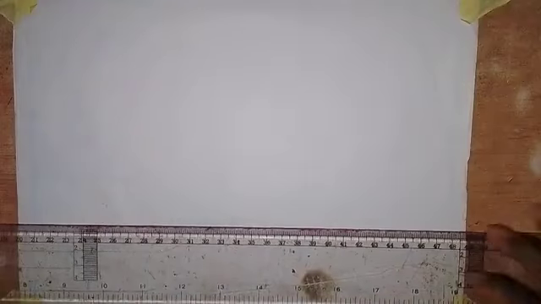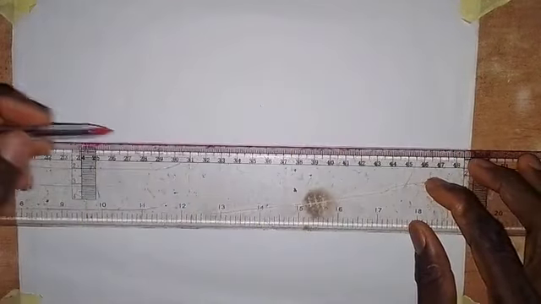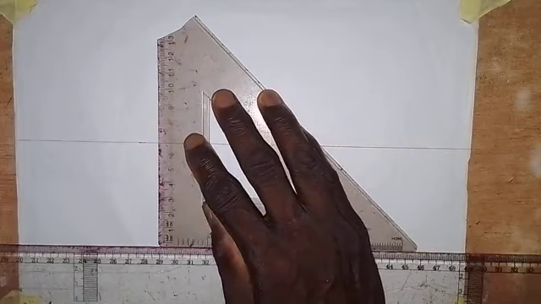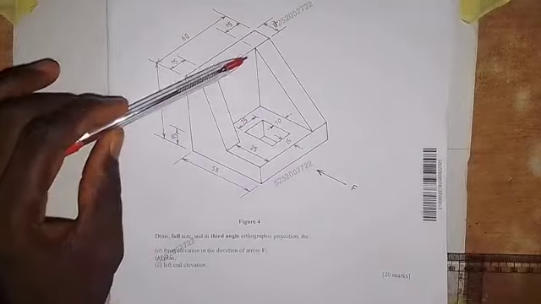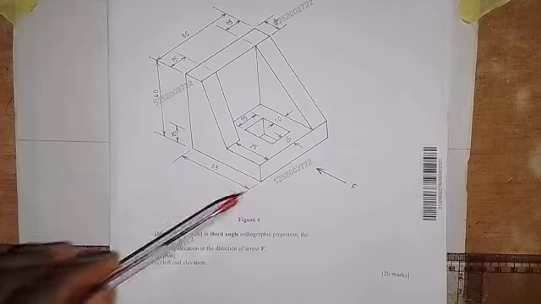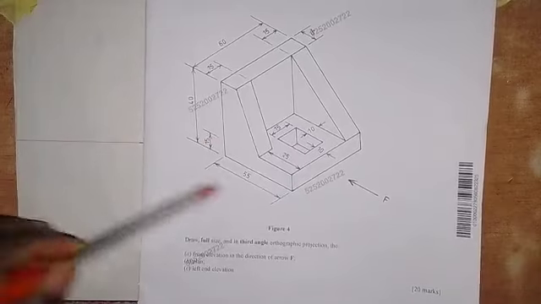So let's start. The first thing that I'm going to do is draw a horizontal line on this surface. Then I will come to this point, just somewhere here, and draw a vertical line. So I want to draw the plan. For the plan, we are looking at the object from above, at this surface. Or if I start with the front, let's start with the front elevation, then we can project it up to get the plan.